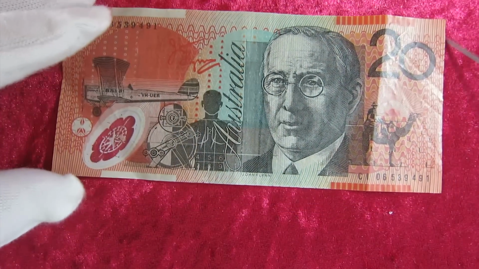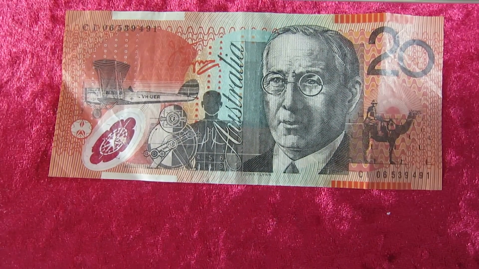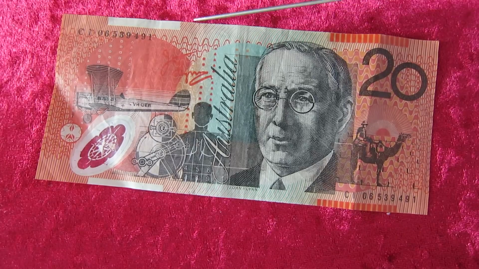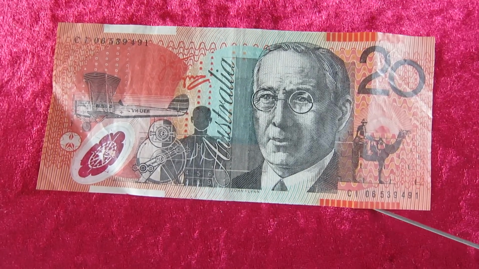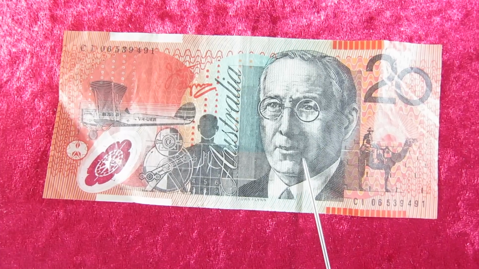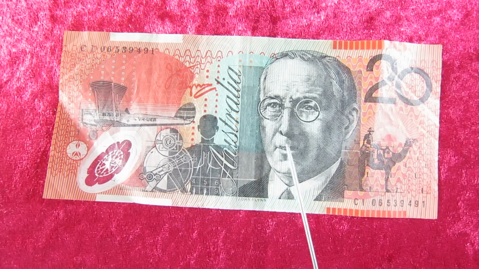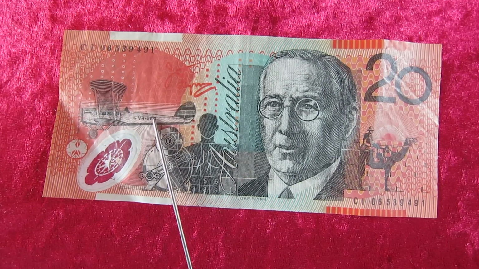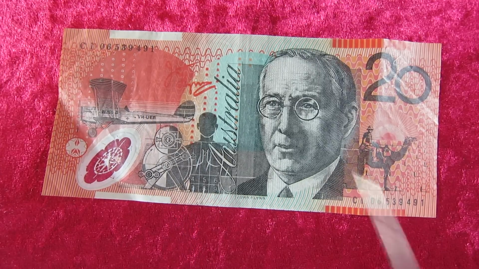This is the $20 note, and it was designed by Gary Emery. Unlike the coins that were mainly designed by Stuart Devlin, the notes have all had various artists. And so we have the Reverend John Flynn, who was the founder of the Royal Flying Service. We have the Air Ambulance Victory, which first flew from Cloncurry, Queensland on the 17th of May 1928.